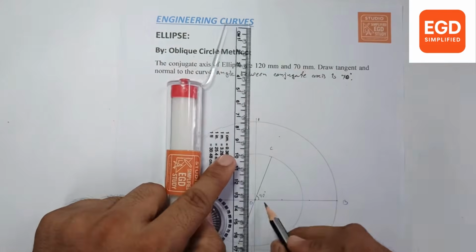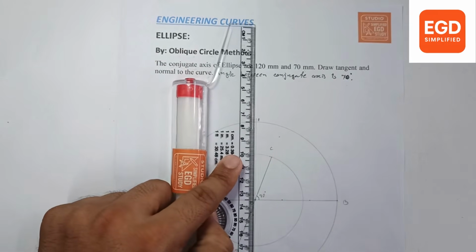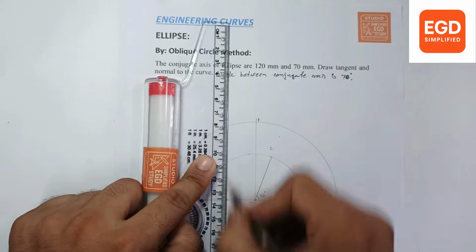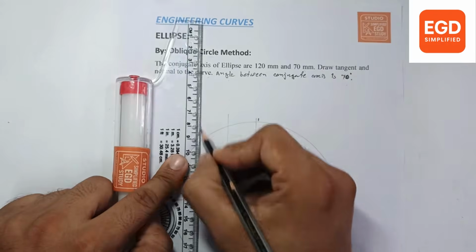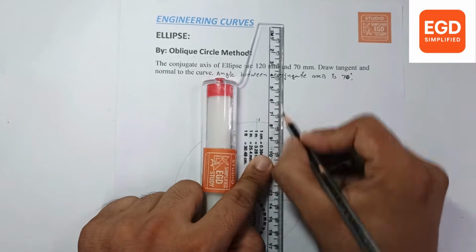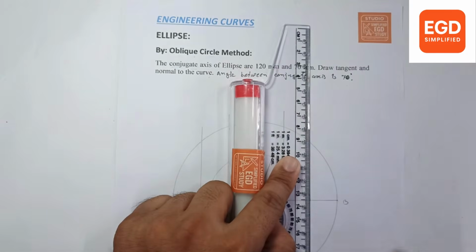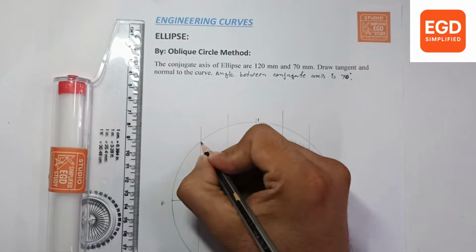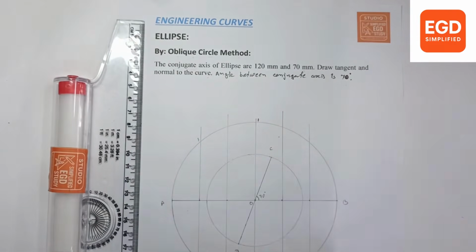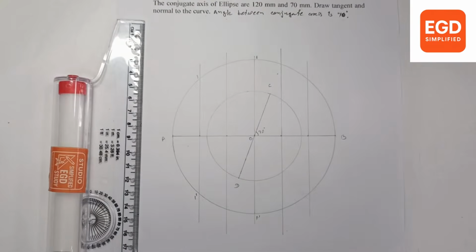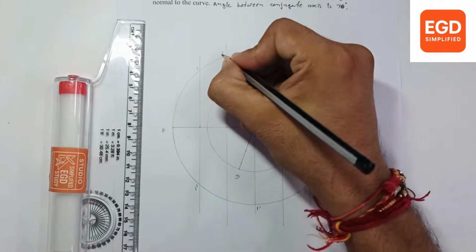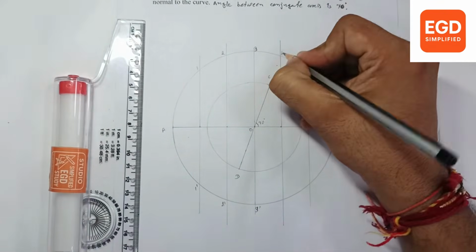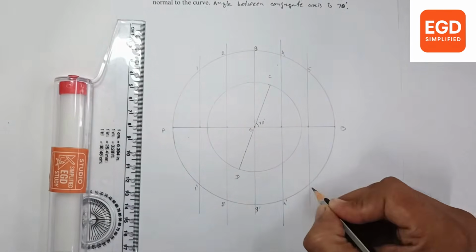Then draw a vertical line from each point. Now give the numbering 1 1 dash, 2 2 dash, 3 3 dash, 4 4 dash, 5 5 dash.